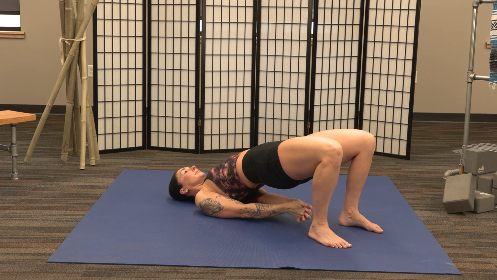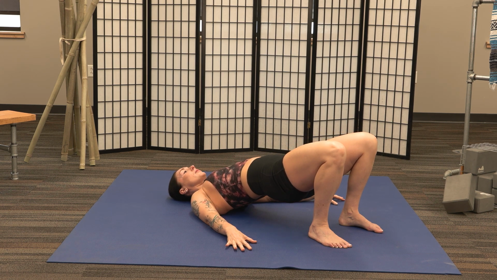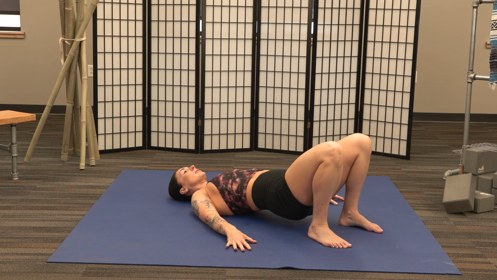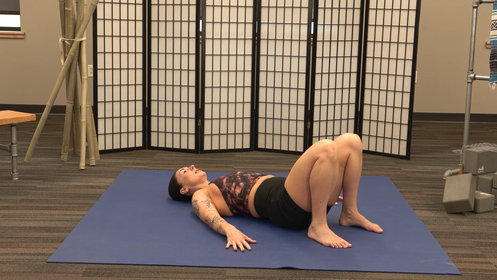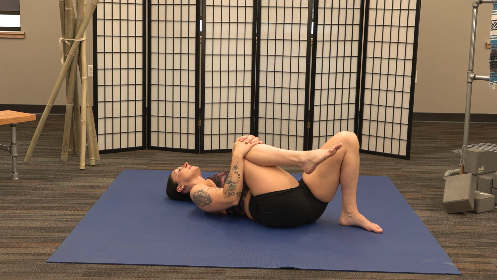One more breath. And then release your hands. Lower down one vertebrae at a time. Let your hips be the last thing that touch the earth. Untuck the shoulders, and then again, we're gonna hug that right knee into the chest.